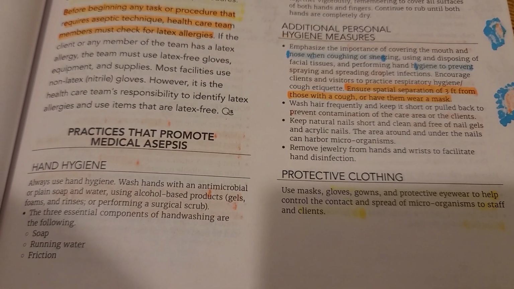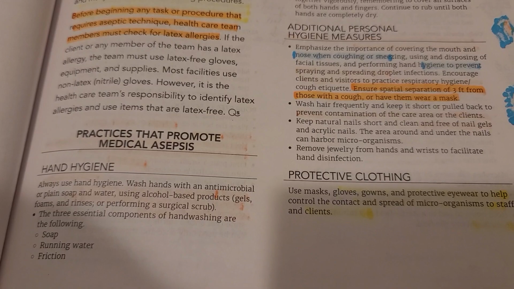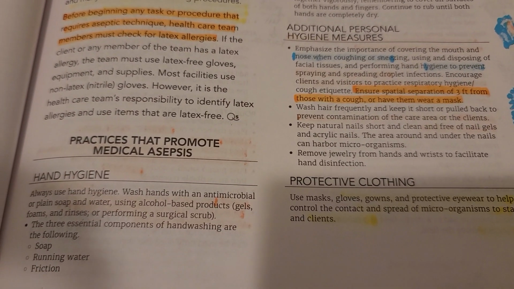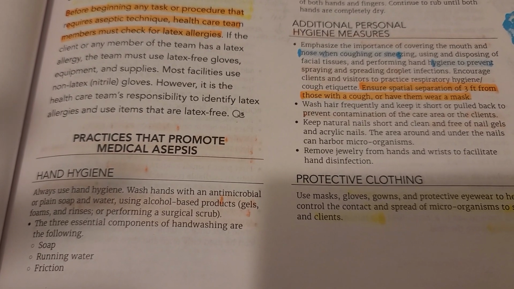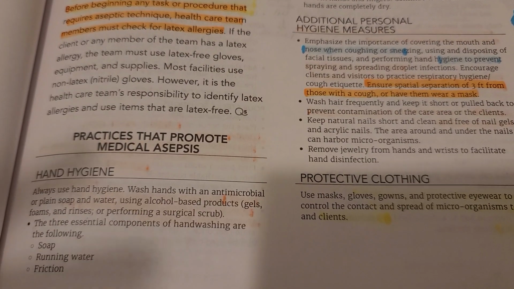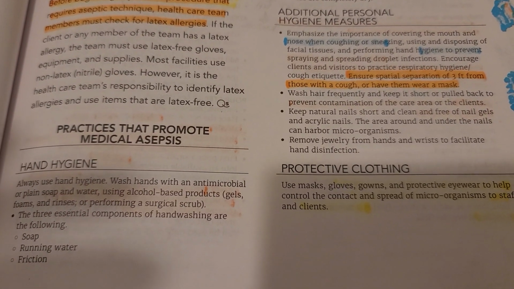Ensure spatial separation of 3 feet from those with a cough, or have them wear a mask. I'm going to repeat that. Ensure spatial separation of 3 feet from those with a cough. Keyword: 3 feet from those with a cough, or have them wear a mask.